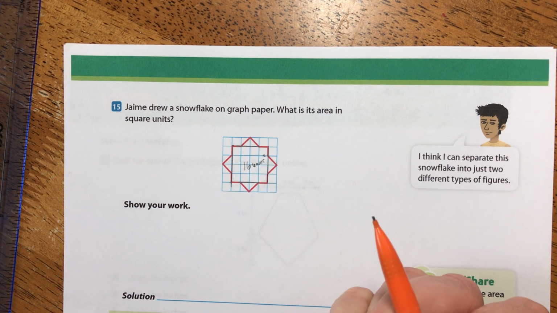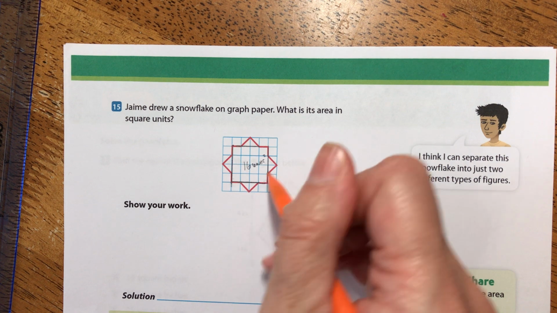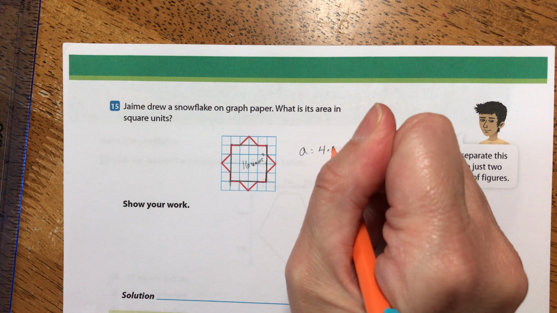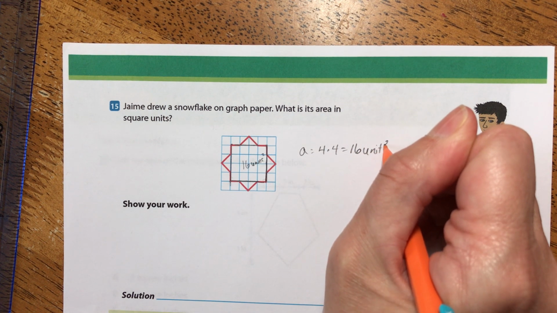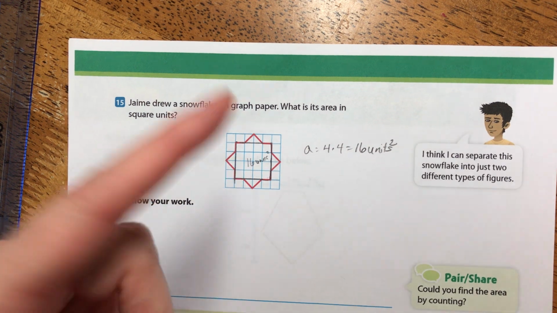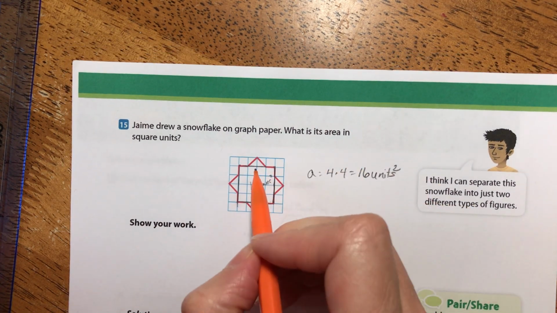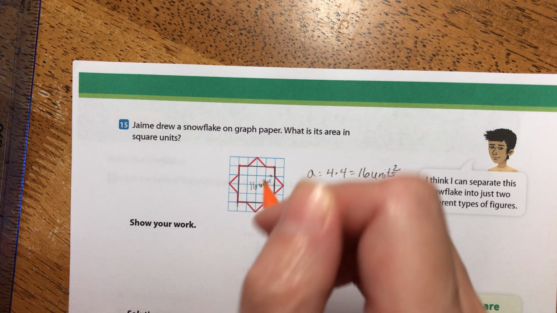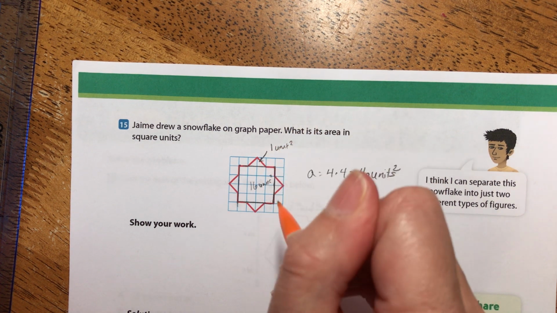All right, let's double check it with math. Base times height. 1, 2, 3, 4. 1, 2, 3, 4. So area is 4 times 4, which is 16 units squared. Okay. So the counting part, gotta love that. All right, now I'll blow your mind some more. Look at the little triangles. That's half a square and half a square. Half and half make 1. So that has an area of 1 unit squared.